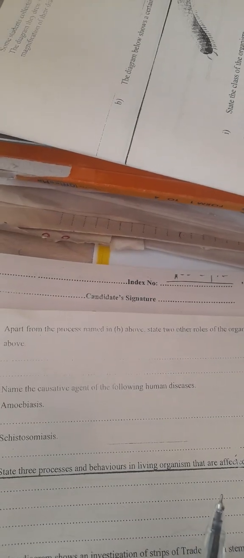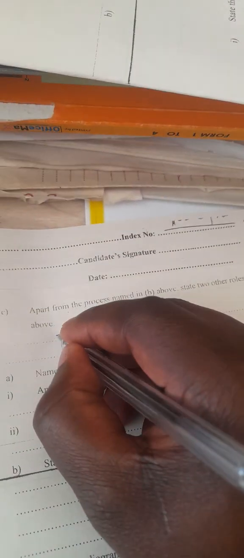Organ, where does this process take place? It's taking place in the liver. Liver is our main organ. Then you're being told, from an extension of the same question, apart from the process named above, that's deamination, state two other roles of the organ. That is the roles of the liver.